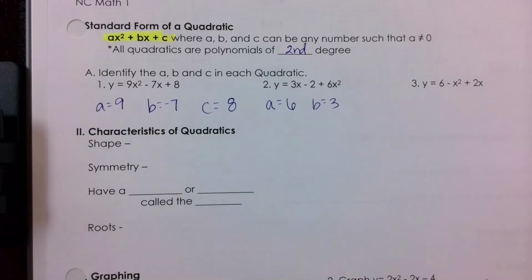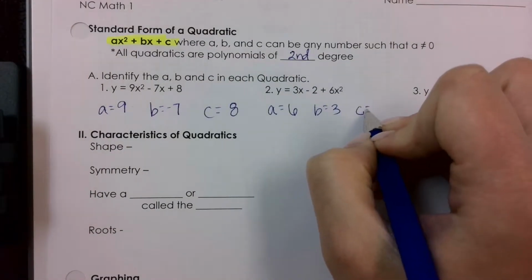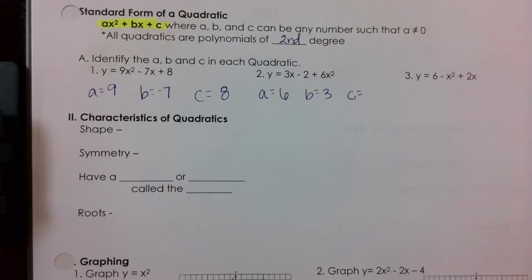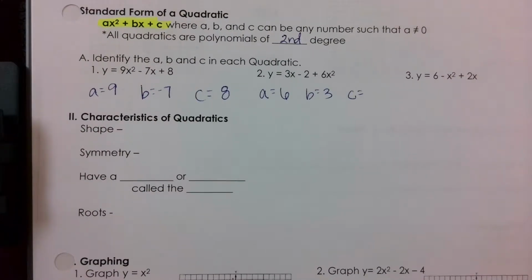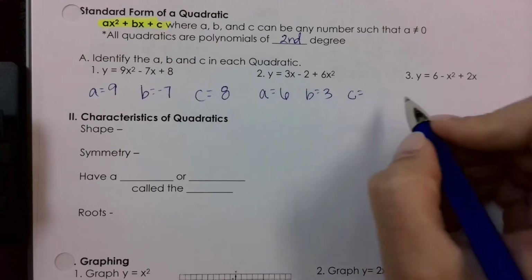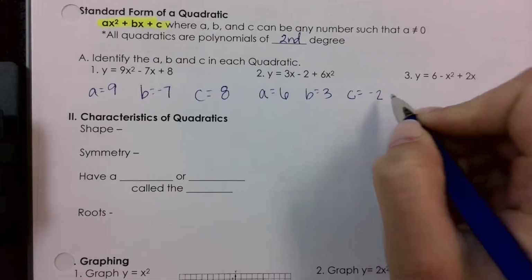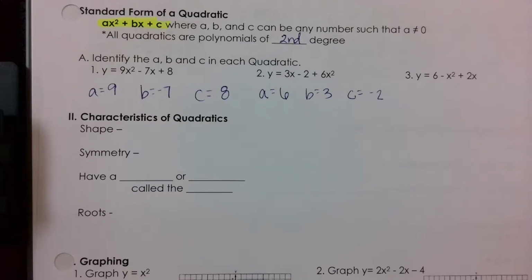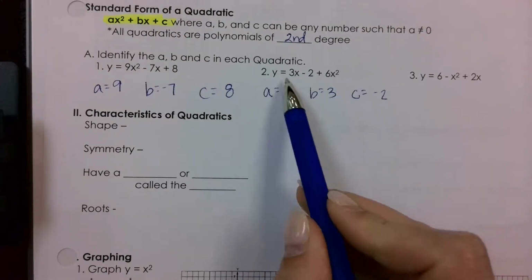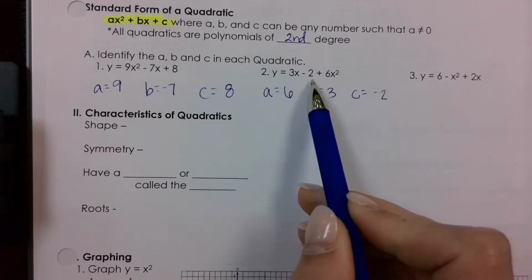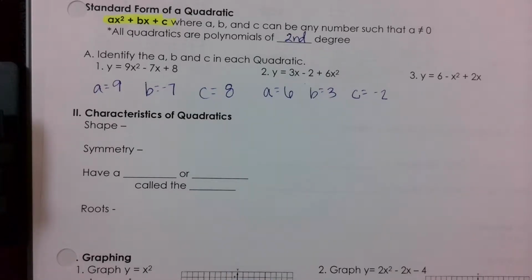That's the one that's just in front of x. And Catherine, what's our c value? Your c value is your constant, so it's all by itself. -2, you gotta take the sign with it. Is that okay, y'all? So that one's not in order, but it's still the same thing. Your a is still in front of x squared, your b is still in front of x, and your c is still the constant all by itself, even though it's not in order.